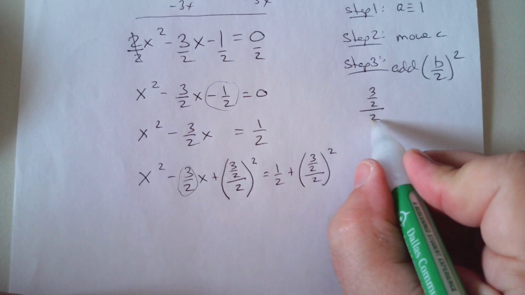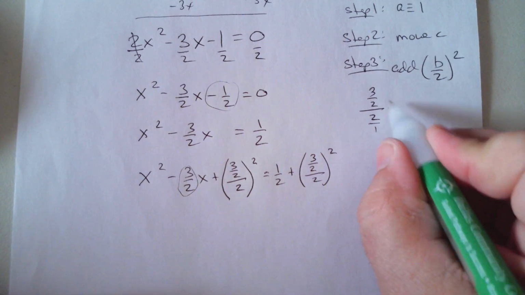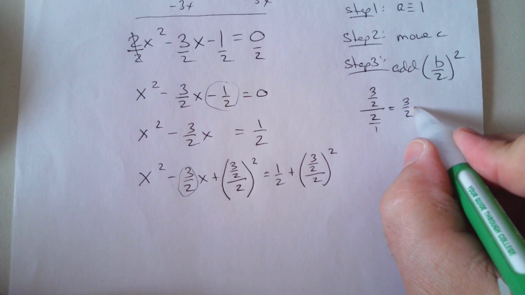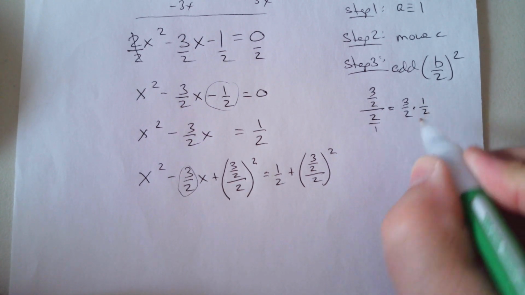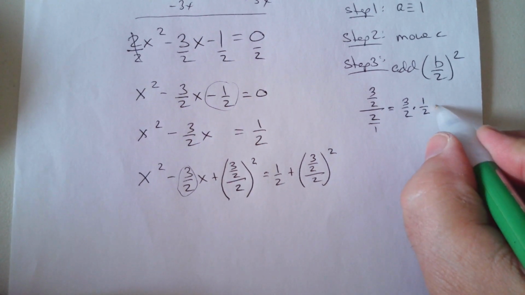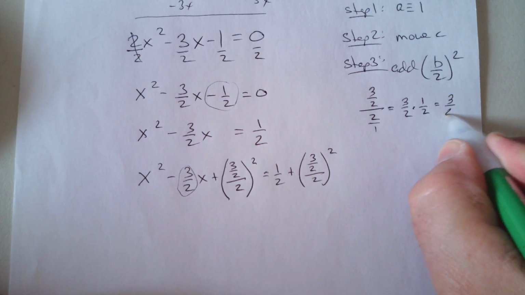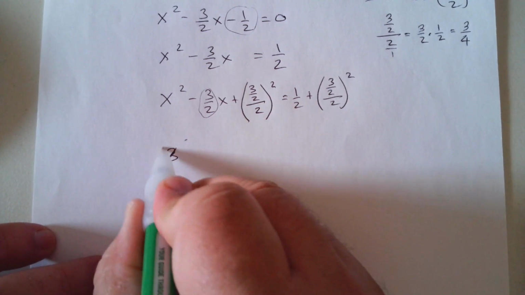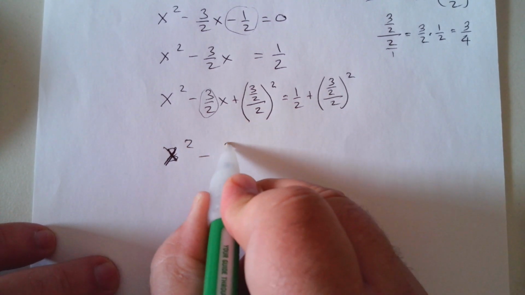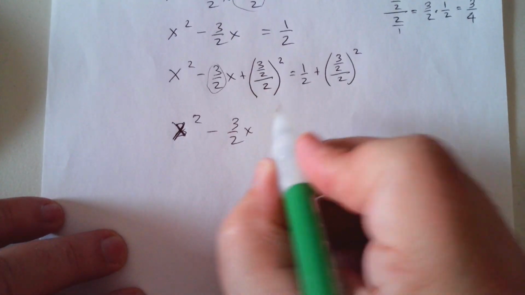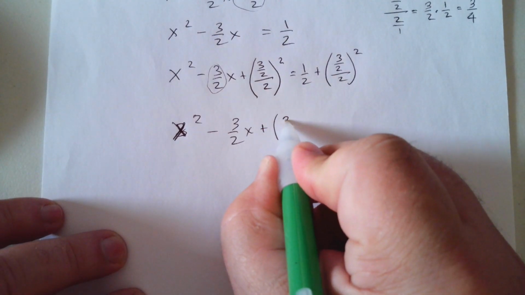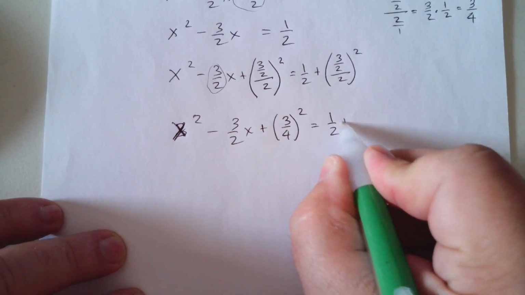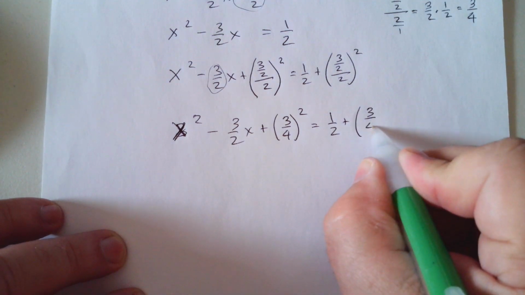We have a fraction over, because 2 on the bottom is 2 over 1. So take the top fraction, leave it alone, and multiply by the flip of the bottom. So take 2 over 1, flip it to 1 over 2, now multiply. So it becomes 3 over 4. So x squared minus 3 over 2x plus 3 over 4 squared equals 1/2 plus 3 over 4 squared.